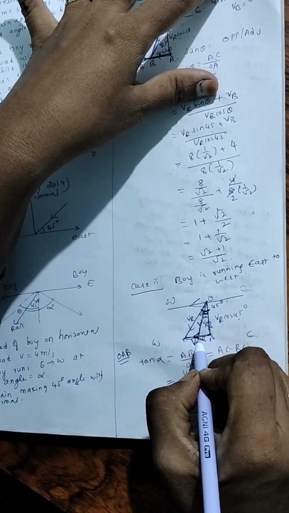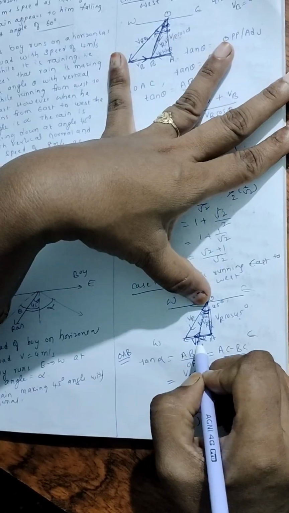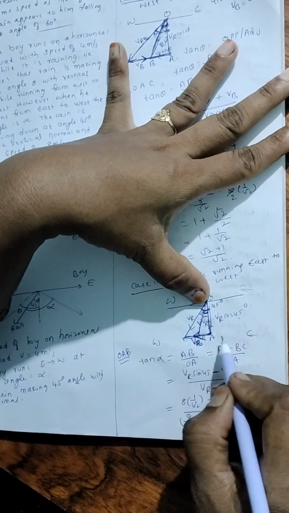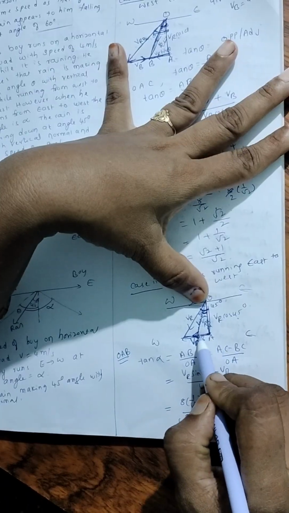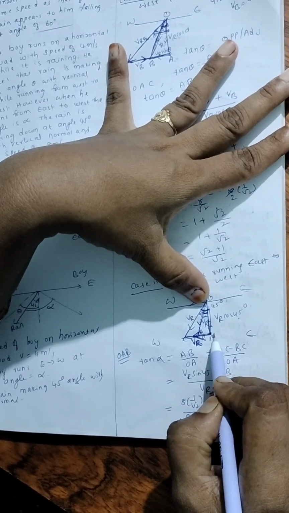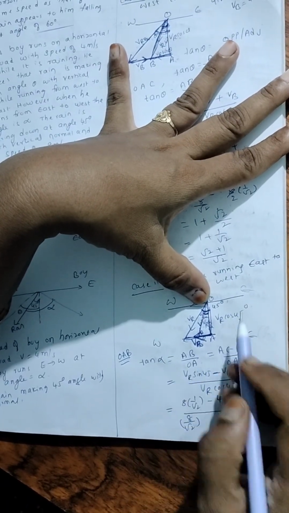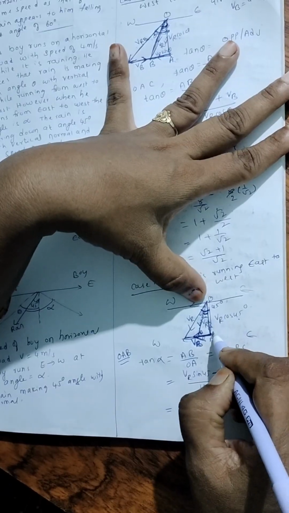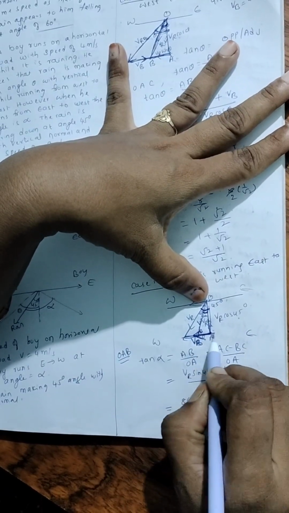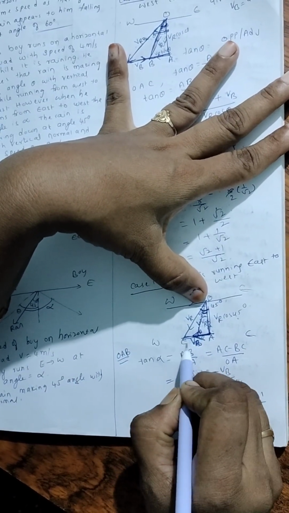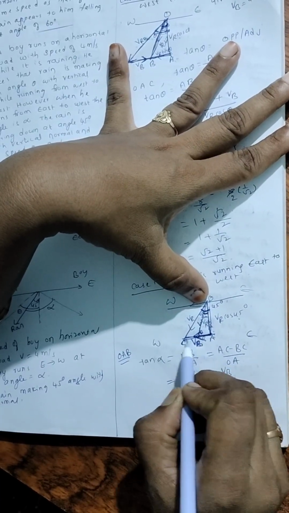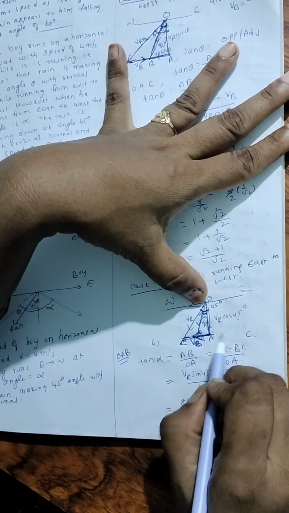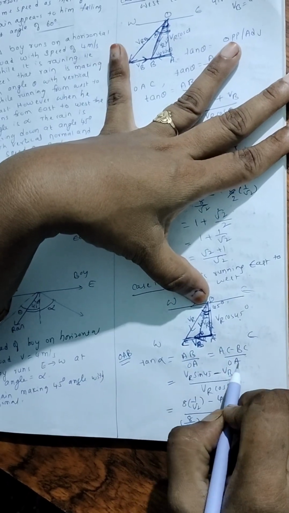Now this triangle only we have to consider, OAB. Opposite side AB, adjacent side OA. Now AB we can write, if you assume this as C, as AC minus BC. Straight line, no. AC minus BC by OA.